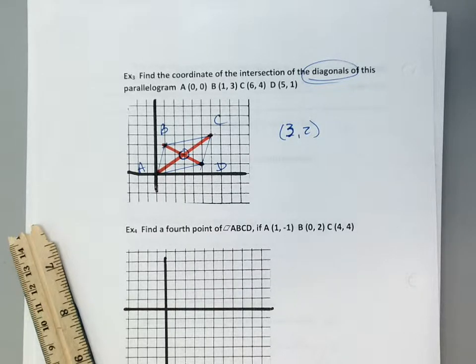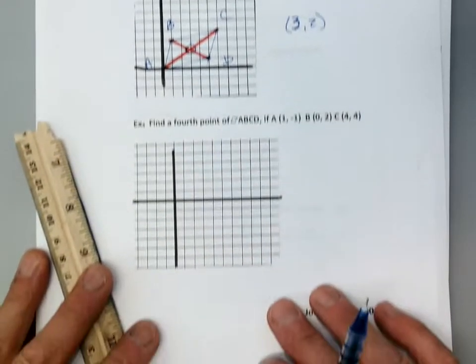Does that seem easy? This is easy stuff. Muy fácil, see?